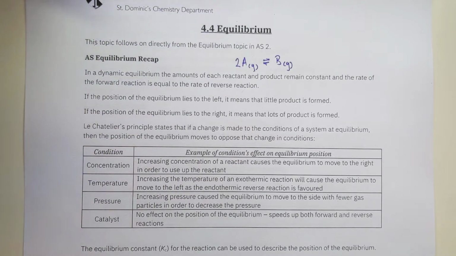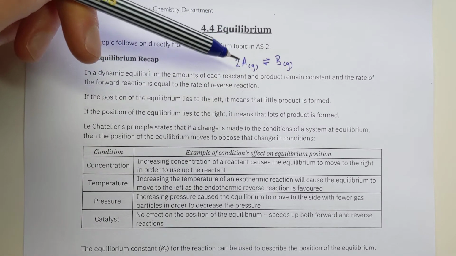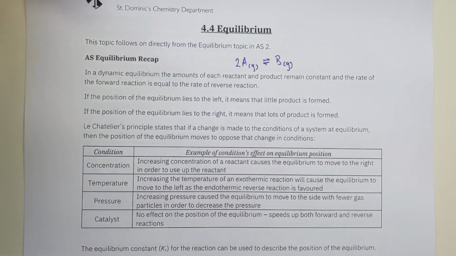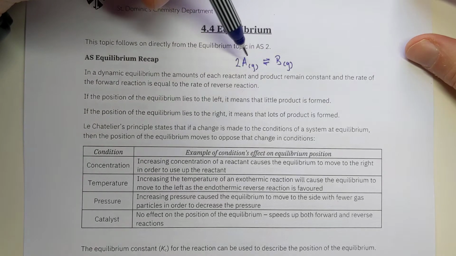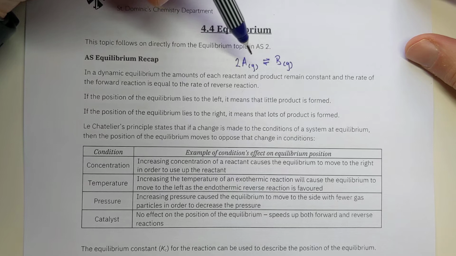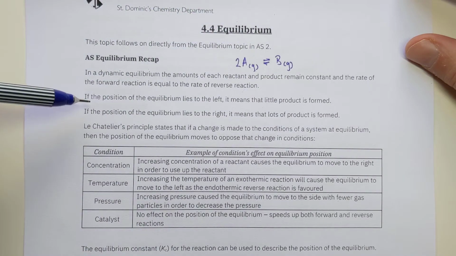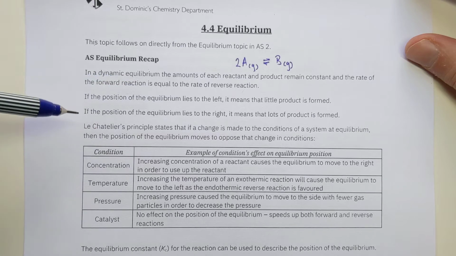So depending on the way the reaction works and the conditions, temperature, pressure, etc., I might end up with lots of the reactants in my closed system or lots of the products. The terminology we use to describe that is the direction of the equilibrium. If the equilibrium lies to the left-hand side, it's got lots of the reactants in it. And if it lies to the right-hand side, it's got lots of the products in it, which is described here. So equilibrium lies to the left, there's not much product. Equilibrium lies to the right, there's lots of product.